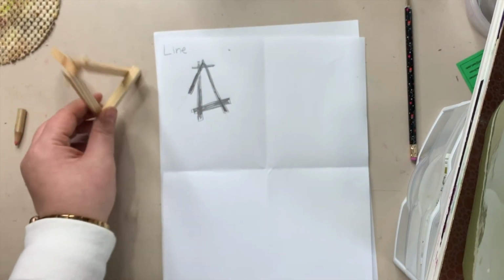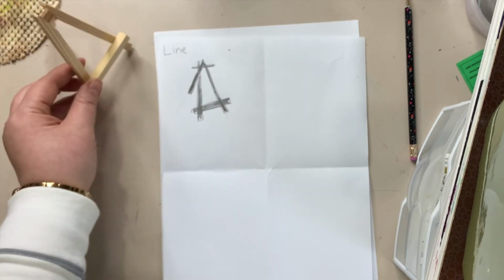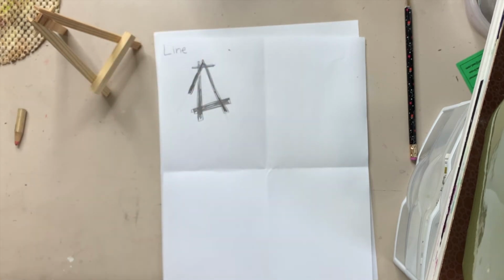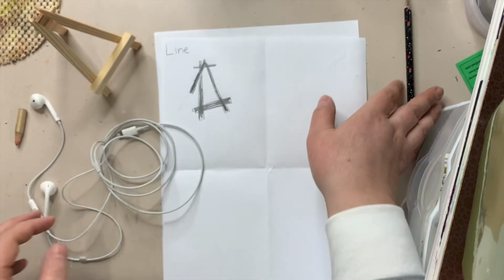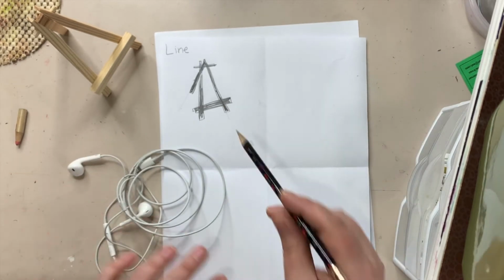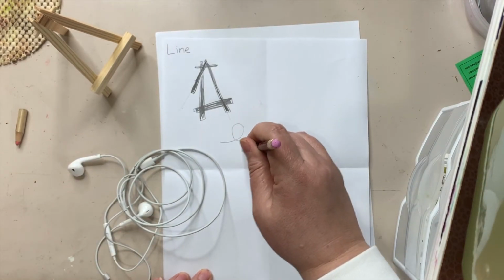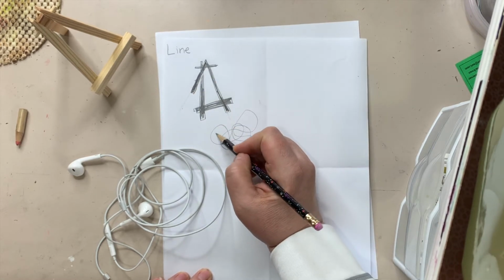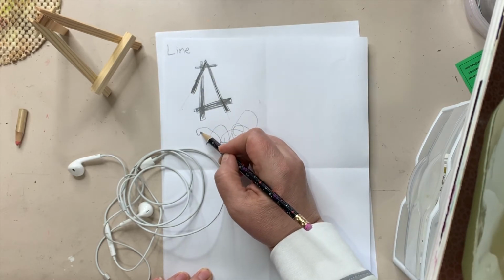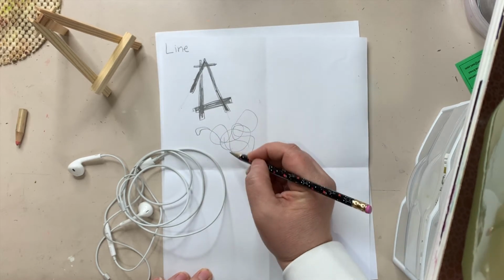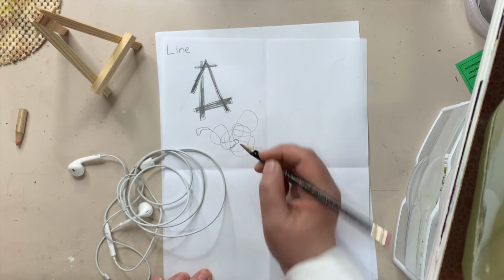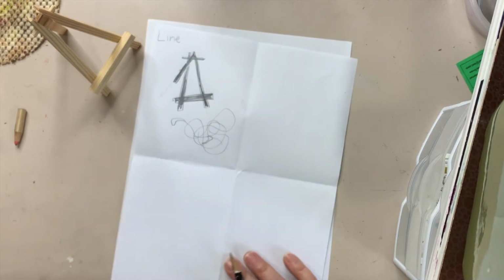There's a very quick version of my miniature easel with the diagonal lines, the vertical lines, and the horizontal lines. If I wanted to do my earbuds, that would be kind of fun too. Really, it's just a bunch of curves with my little earbuds on the side. So that would have been fun too. All right, and that is line.